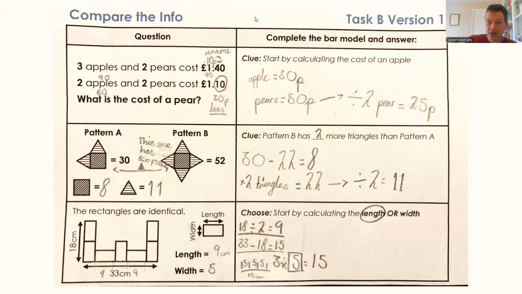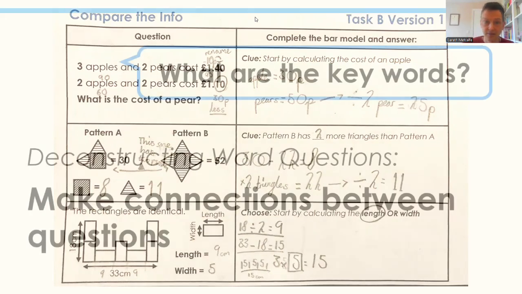For these questions, what children need to do is compare the pieces of information and have a look at what's the same and what's different about the first line and the second line in the first question, or pattern A and pattern B, and those 2 lengths. And then look at the difference in the values and perform the calculations. And the key thing is having questions for children to make comparisons between that are related to one another.